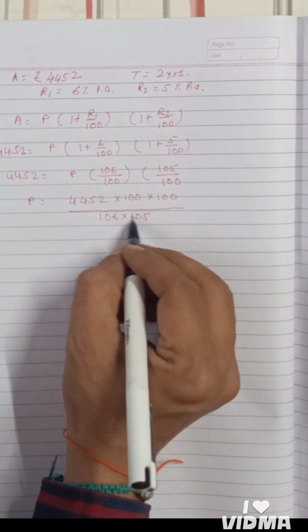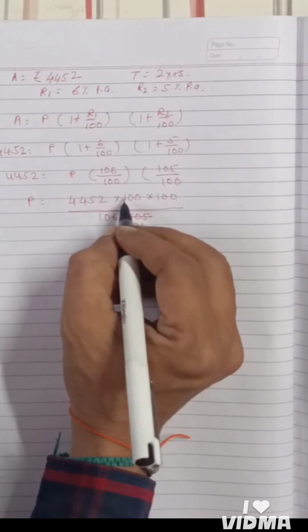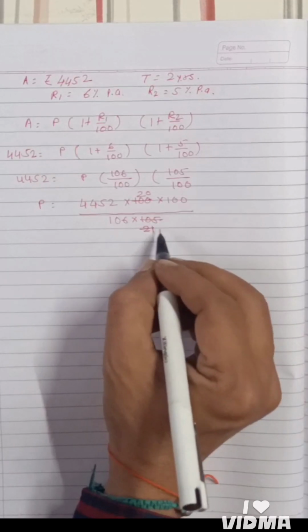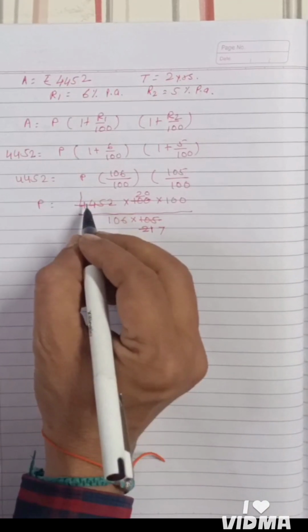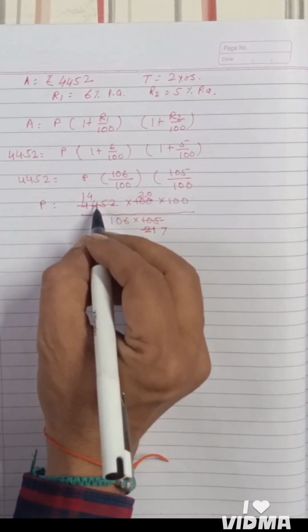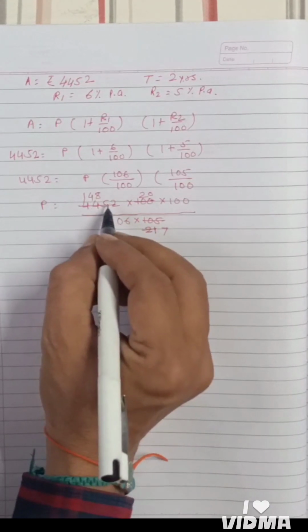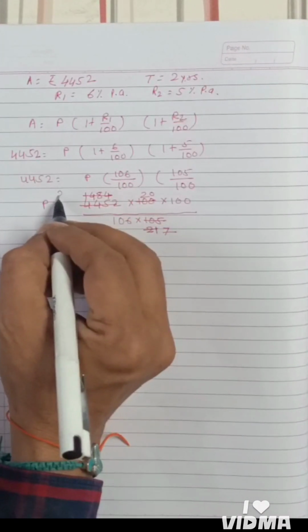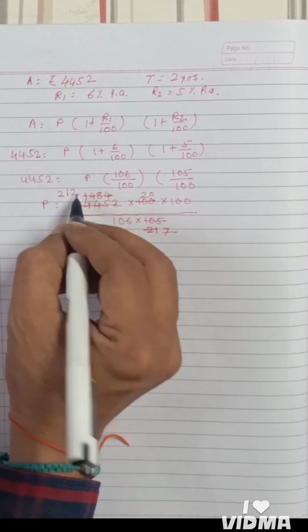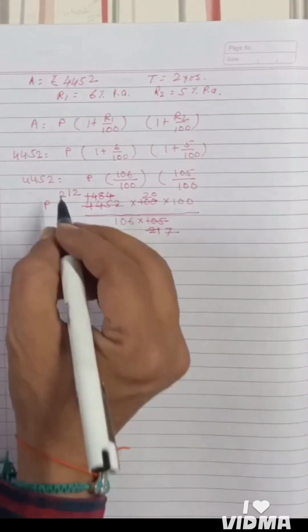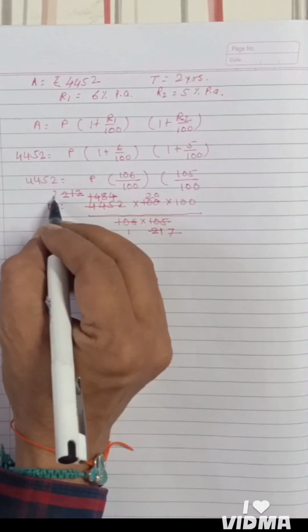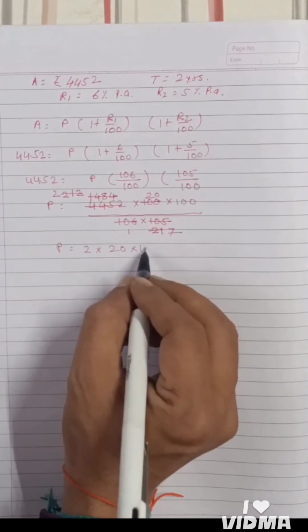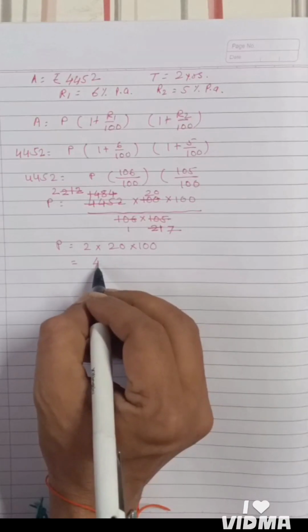So first we'll cancel this with 5. 5 twos are 10, 5 ones are 5. 5 twos are 10, and 20s. Now it will go by 3, 3 sevens are 21. So 3 ones are 3, 3 fours are 12, 3 eights are 24, and 3 fours are 12. By 7 it will go: 7 twos are 14, 7 ones are 7, and 7 twos are 14 again. 106 twos are 212, and this will go by 2s. So finally the principal we got as 2 into 20 into 100. So that is 4,000.